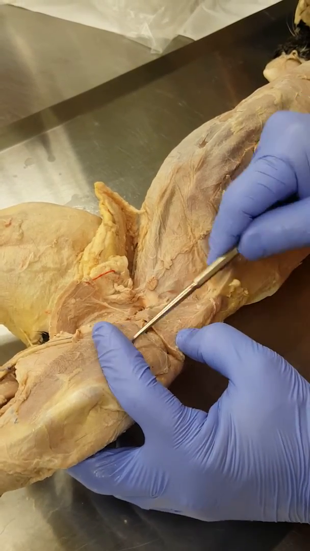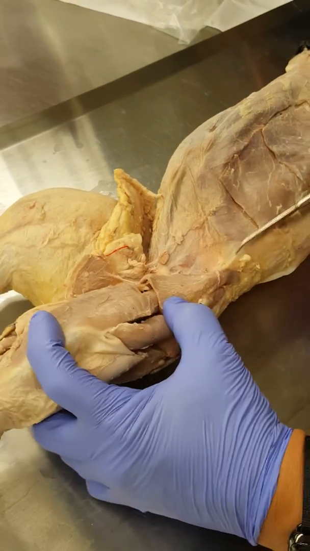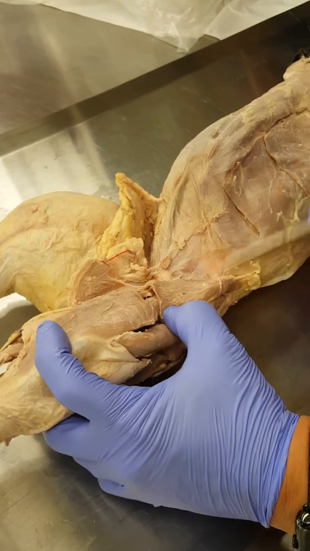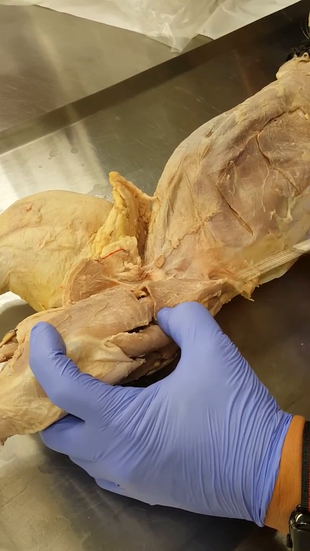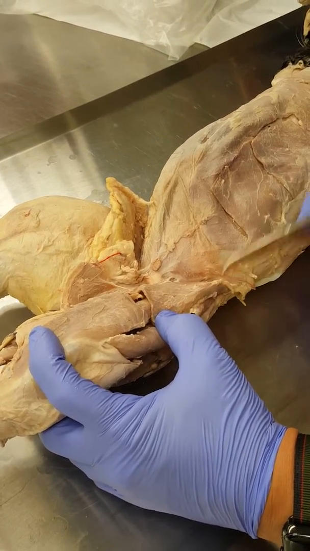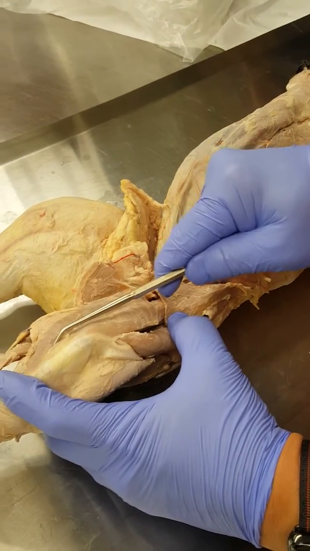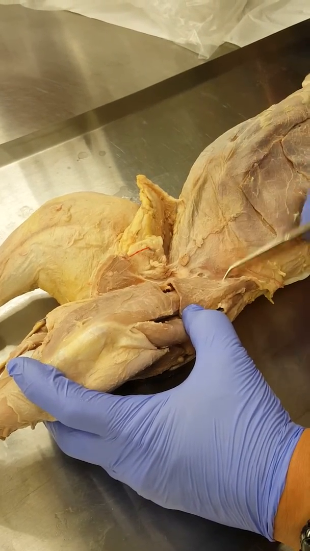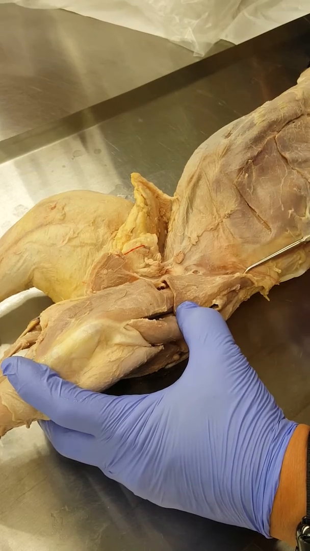Right? And we've cut through it so we can see deeper, but there's sartorius coming off of the crest of the ilium right here. Right? So it's coming off the crest of the ilium right there, and it goes all the way down to the medial surface of the tibia right there. So that's sartorius. On the human, it'll be a lot thinner, right?